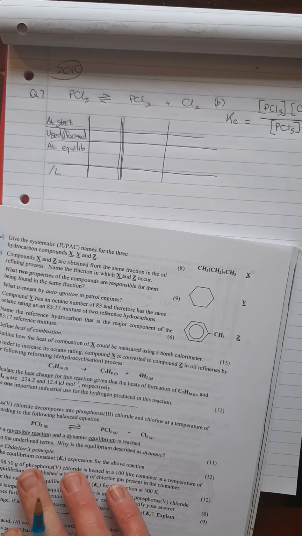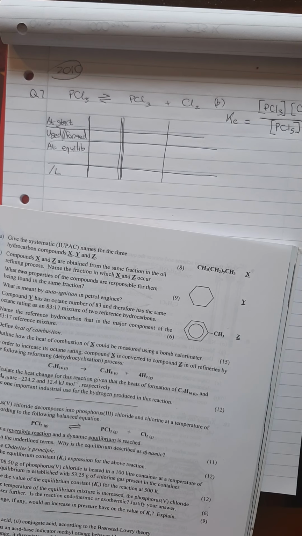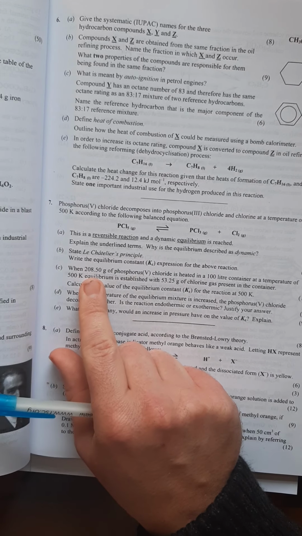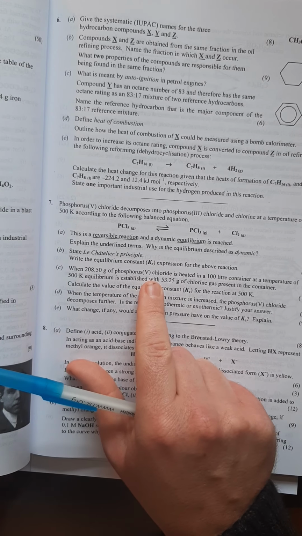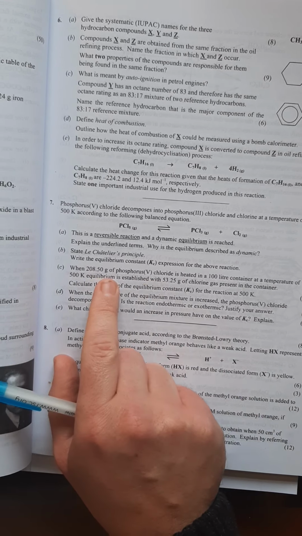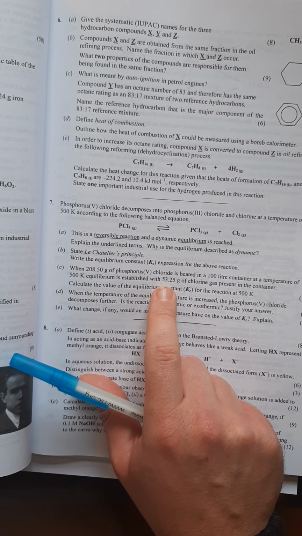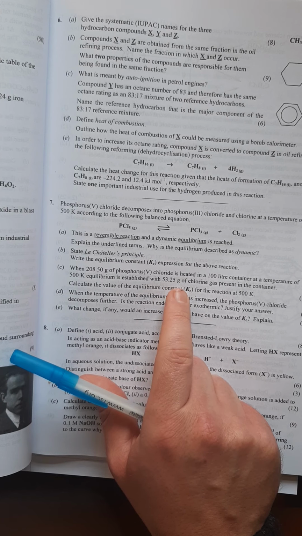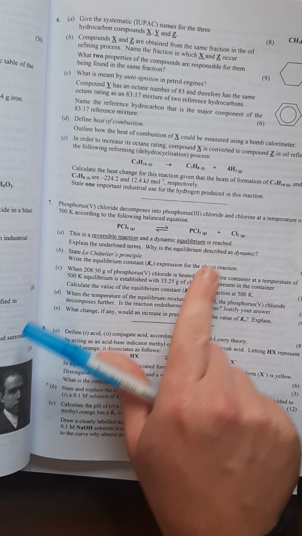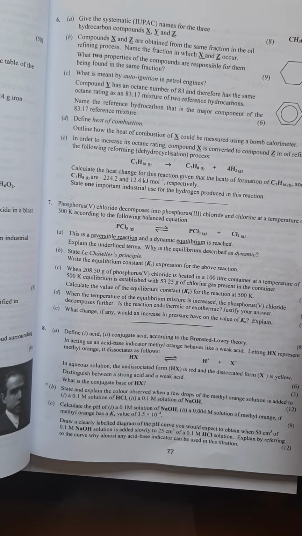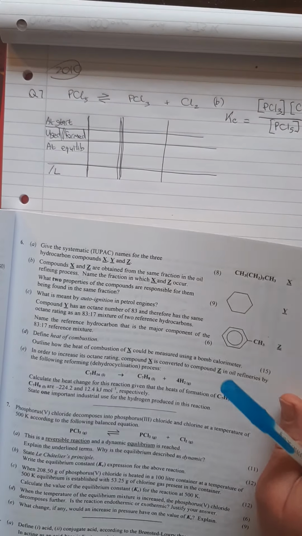So if we look at the data that they've given us in the question, 208.5 grams of phosphorus 5 chloride. When we're given grams, we're going to have to turn that into moles. Same here with the chlorine. We've been told that there's 53.25 grams of chlorine gas. And we're going to have to get that into moles. And we go from grams to moles by dividing by the Mr.